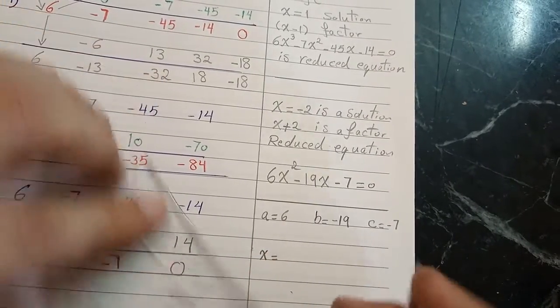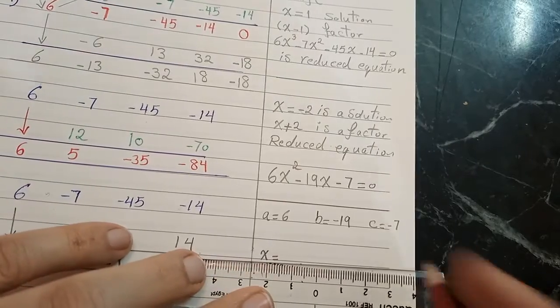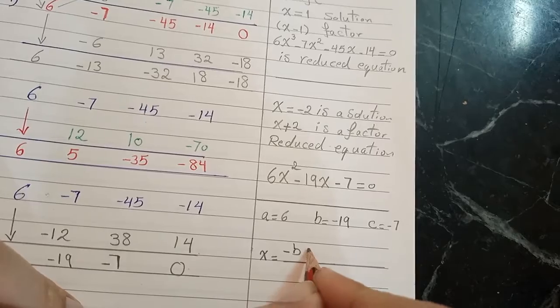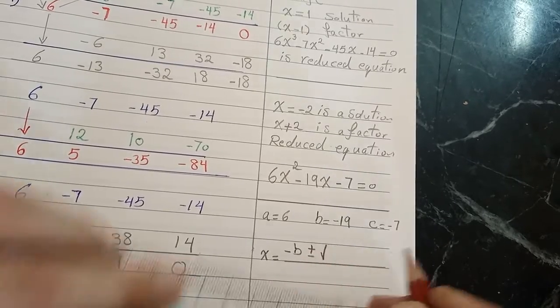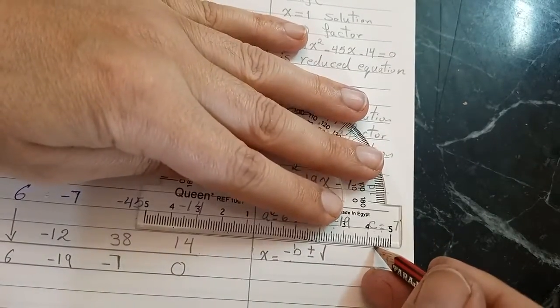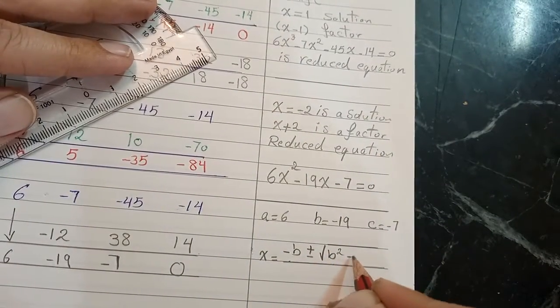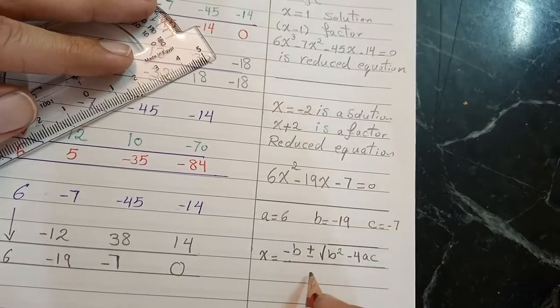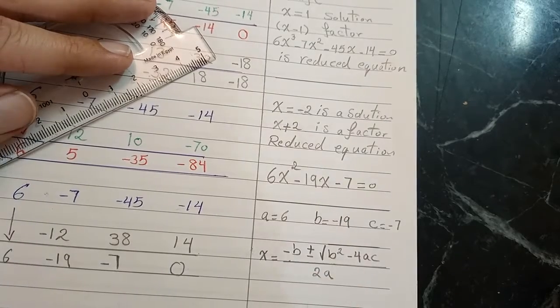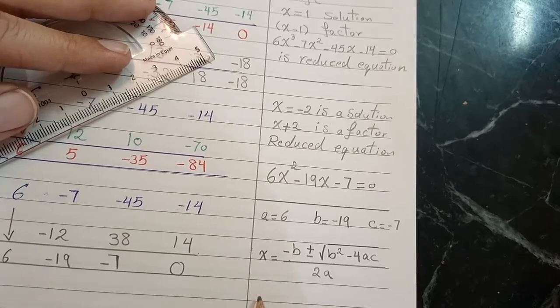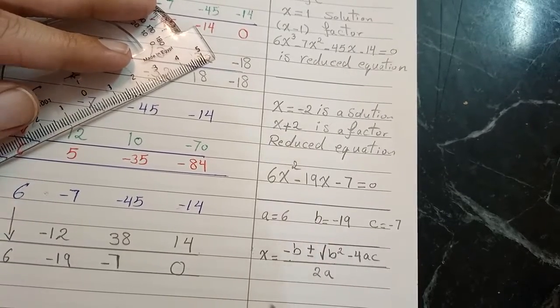The formula, x equals negative b plus or minus square root of b power 2 minus 4ac, divided by 2a. So we will make empty brackets first before we do that.